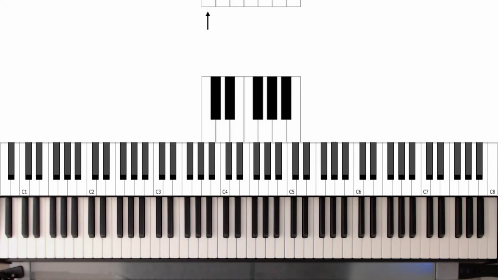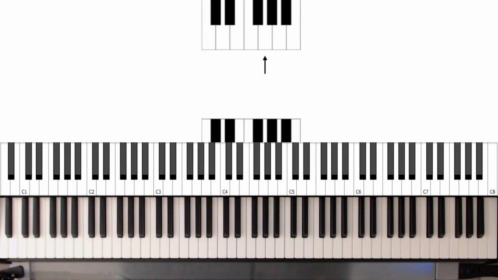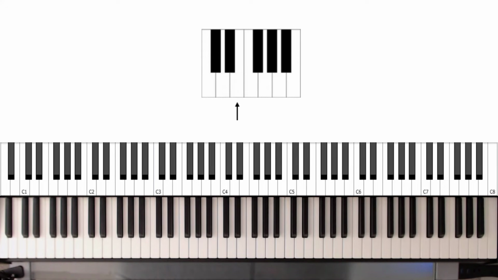Okay, let's look at our next one here. All right, what's our grouping? This is by the grouping of 3 black keys. All right, F, G, A, B. This one's on G. All right, how about our next one here? Okay, what's our grouping? Grouping is by the 3 black keys. So we have F, G, A, B. That one's on B. Okay, our next one here. What's our grouping? Grouping of 2 black keys. C, D, E. This one falls on E.